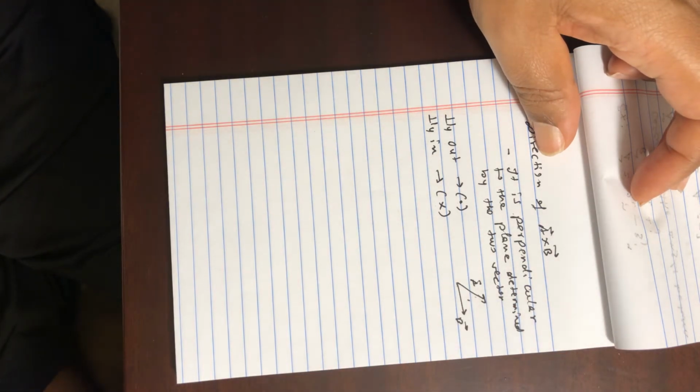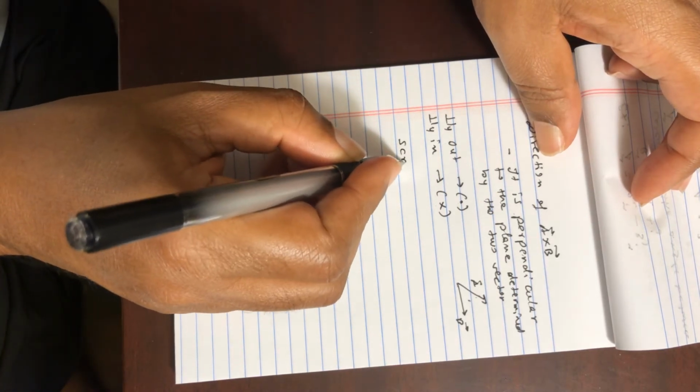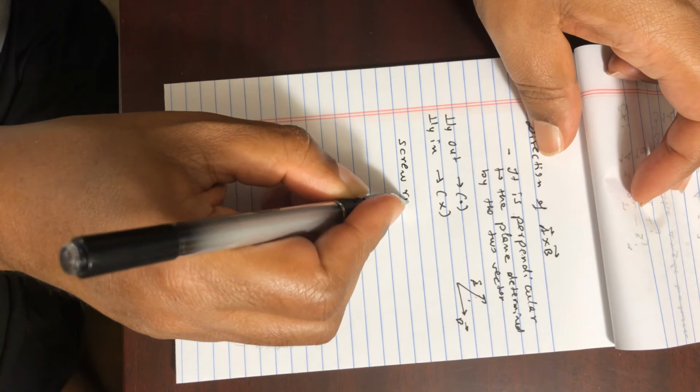All right. Now, there are two ways of determining the direction. They're called the screw rule and the right hand rule. So let's look at these two rules. Let's look at the screw rule.